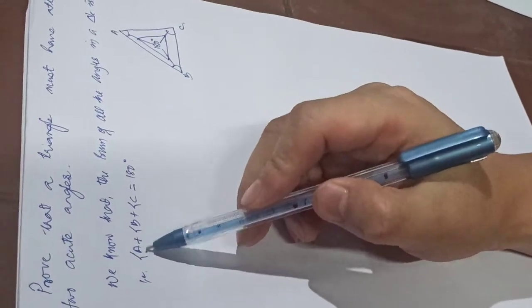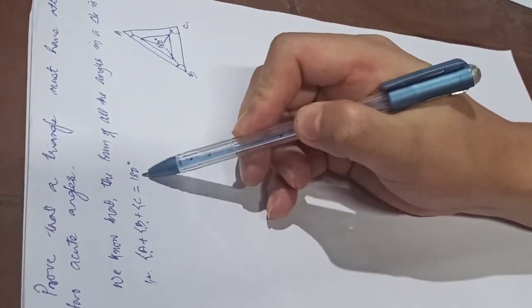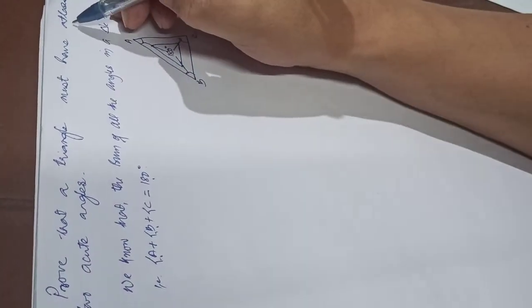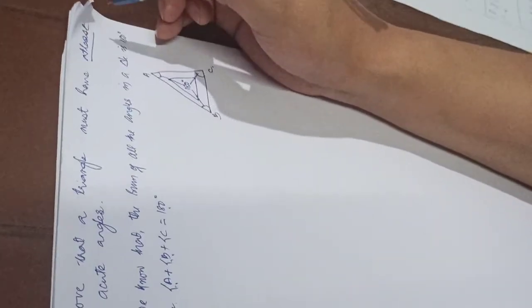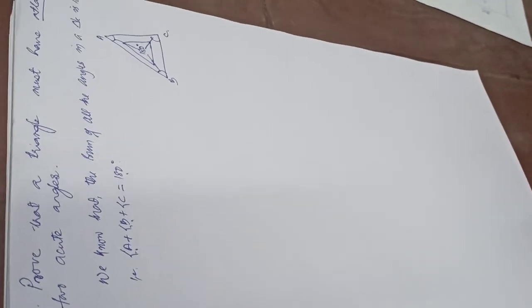In this, at least two of the angles should be acute. I want you to understand the term "at least": at least means a minimum of two angles. Two angles should be acute so that the sum of all the angles is 180, and if the sum of all the angles is 180, we say that it is a triangle.